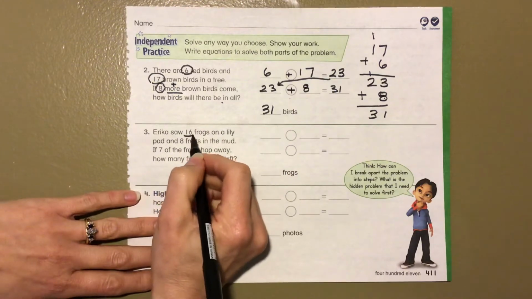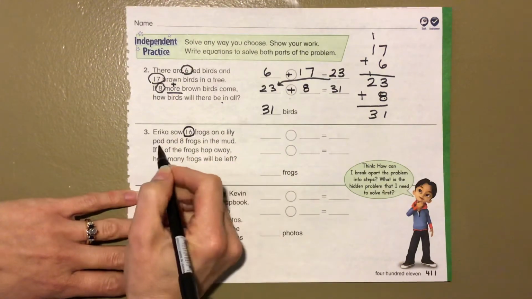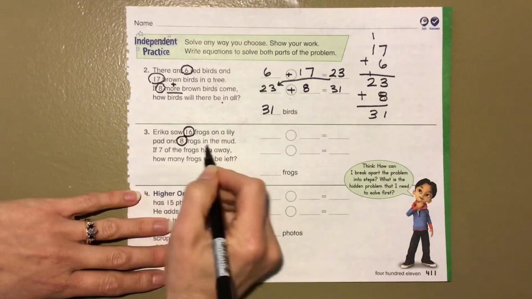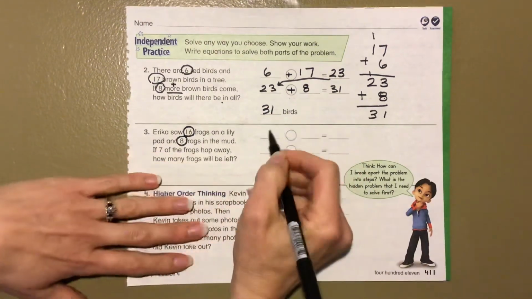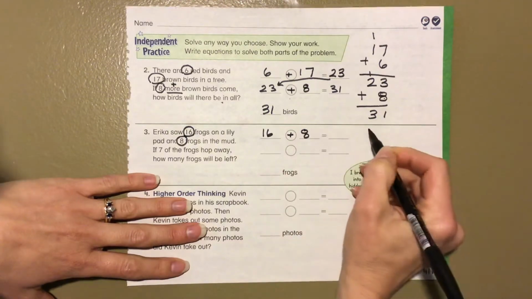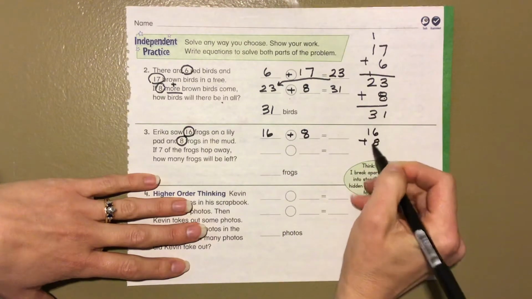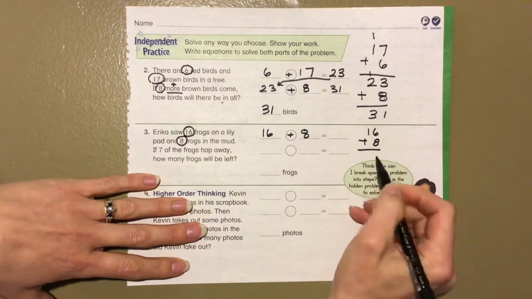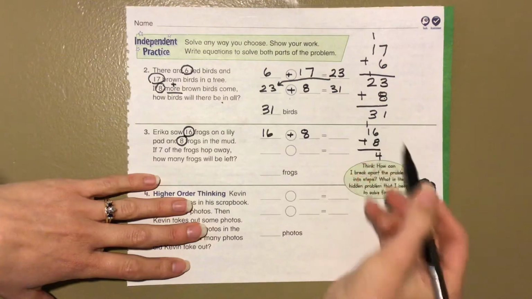Erica saw 16 frogs on a lily pad and 8 frogs in the mud. So let's figure out the total number of frogs. We have 16 plus 8 more frogs is what? So 16 plus 8. 6 plus 8 is 14. 4 in the ones place, 1 in the tens place.